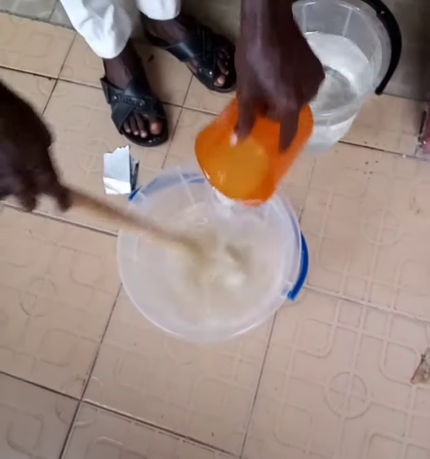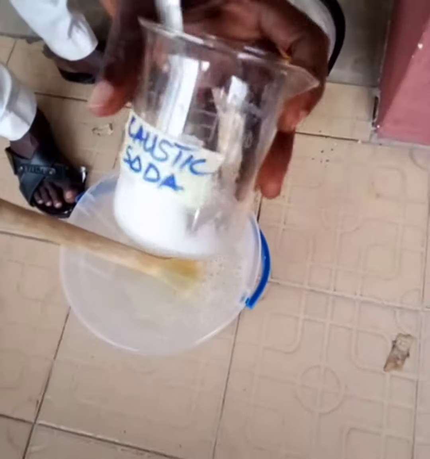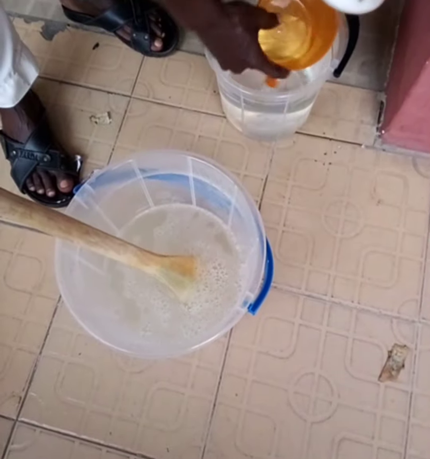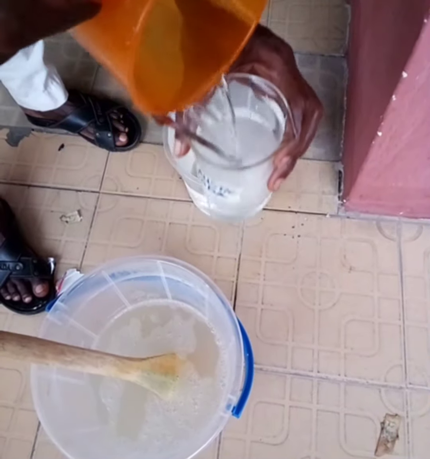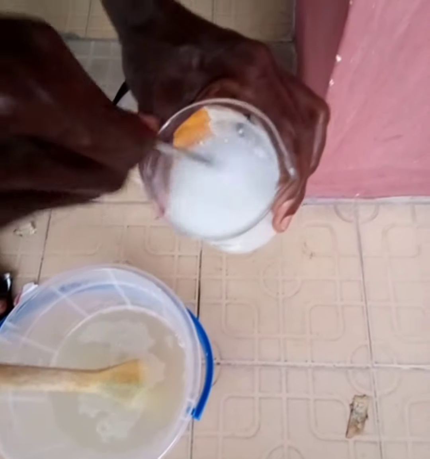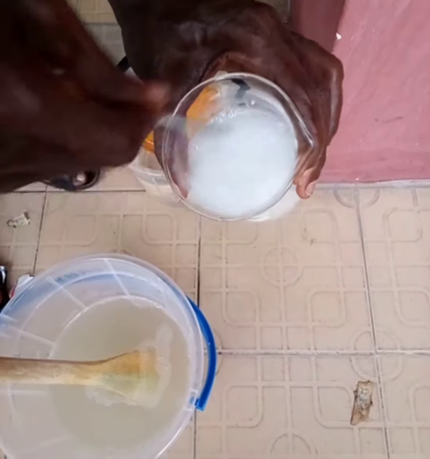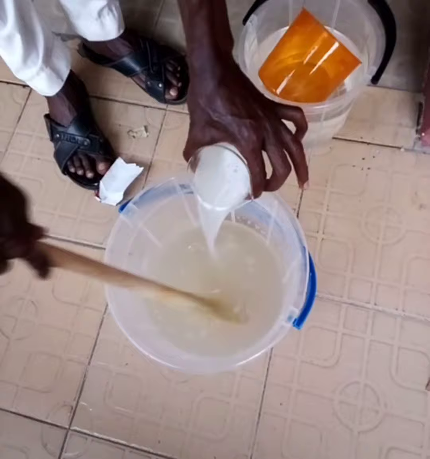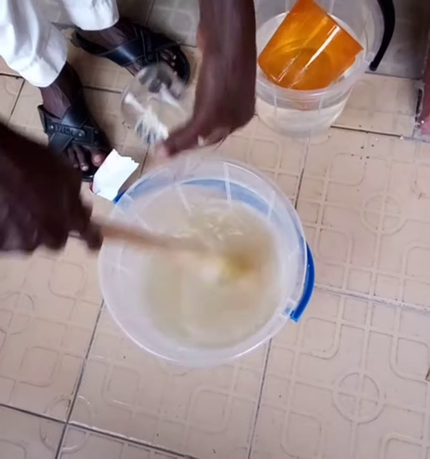And number 4 is to add some water to the caustic soda and stir to dissolve. Then pour the caustic soda solution into the nitrosol and stir.